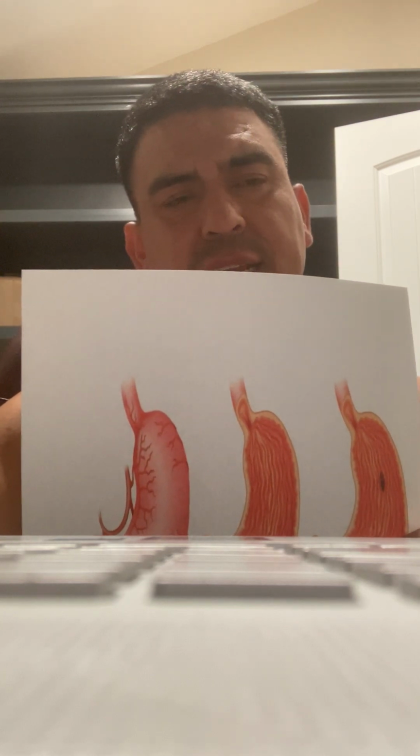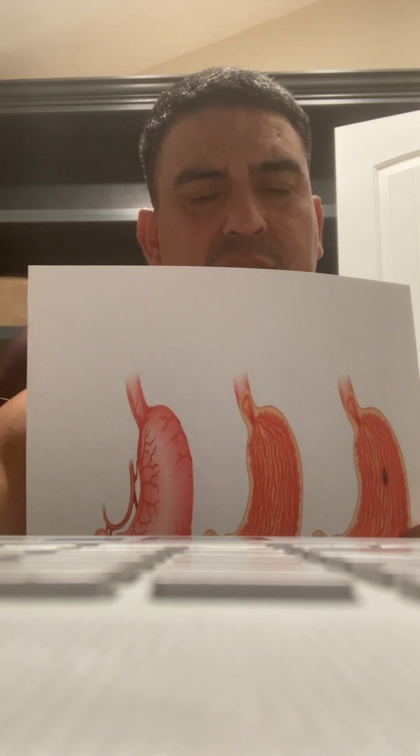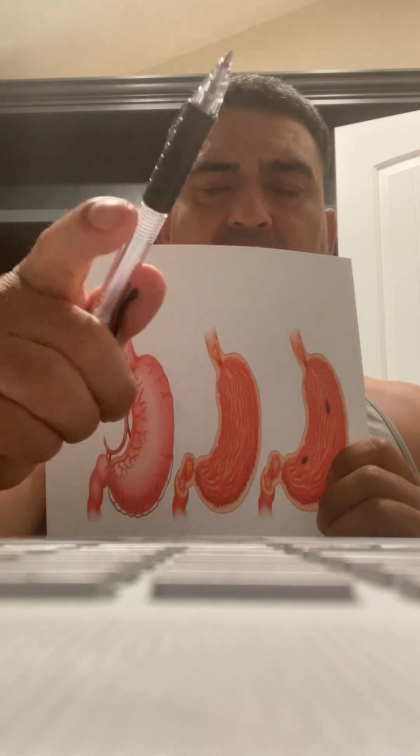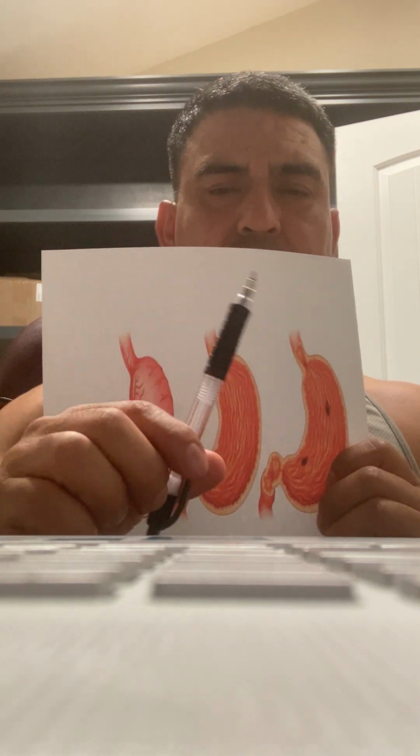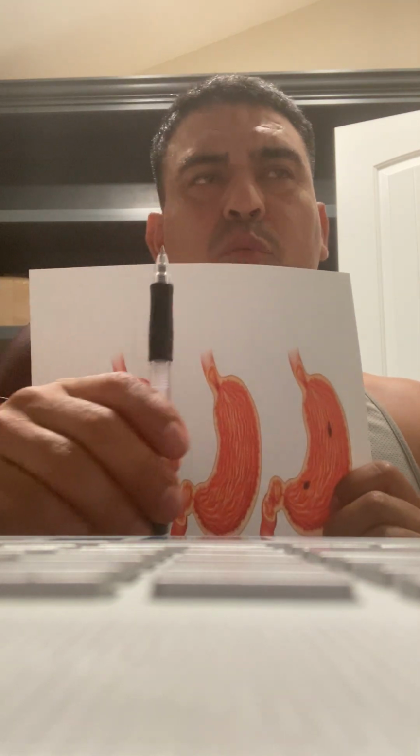You have to eliminate spicy foods or foods that will irritate your stomach. Also, you have to avoid coffee and lactose milk, which will damage your stomach.